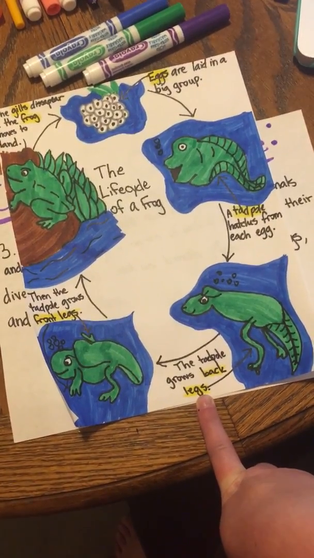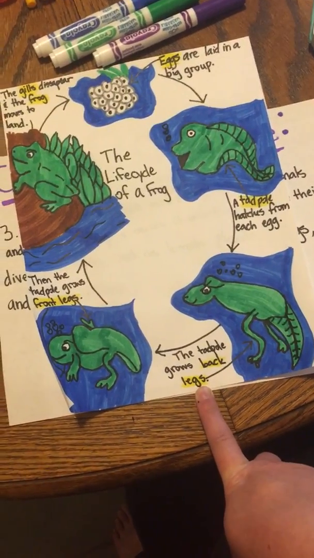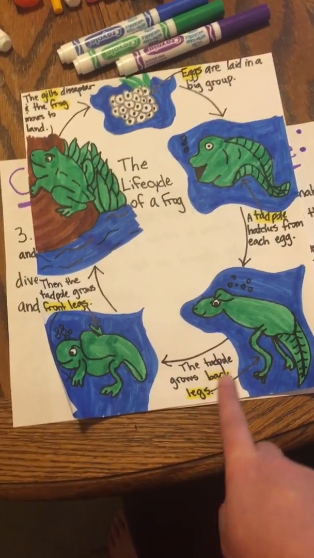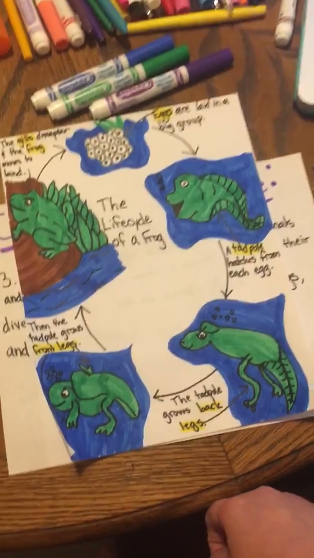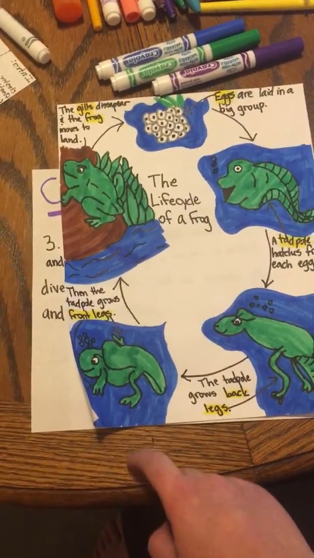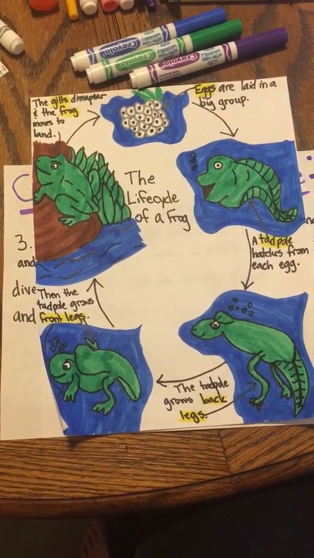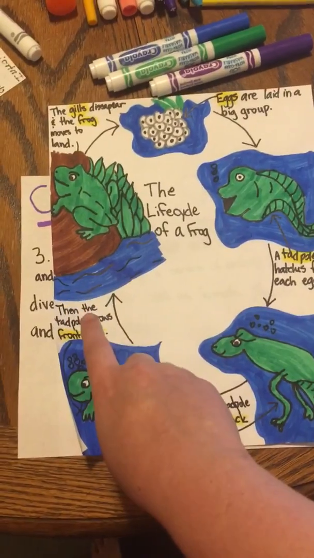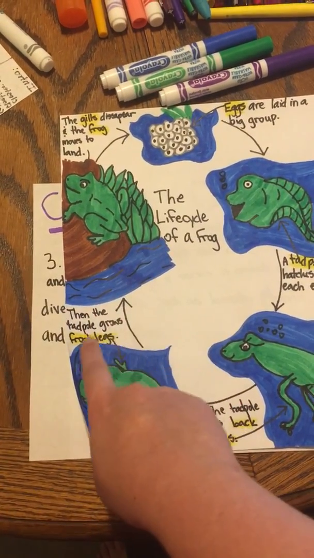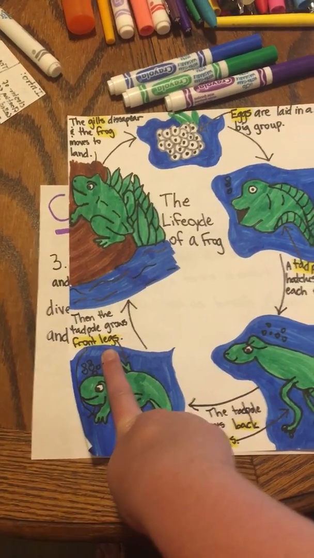Ooh, what vocabulary word does Miss Wilhelm have highlighted on our anchor chart? You are correct. Back legs is our vocabulary word for the third step of the life cycle of a frog. Who can tell me the fourth step? Good job. Then the tadpole grows front legs. And there's another vocabulary word, front legs.